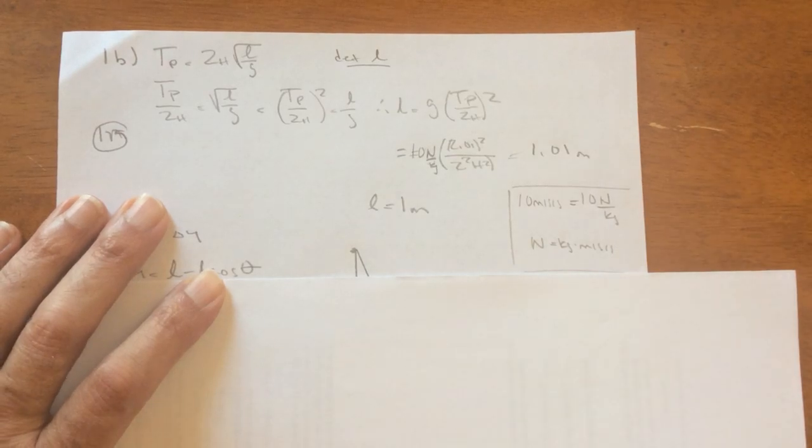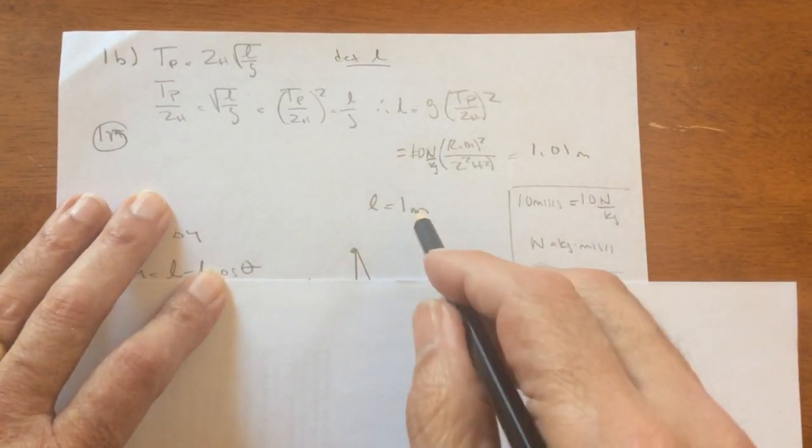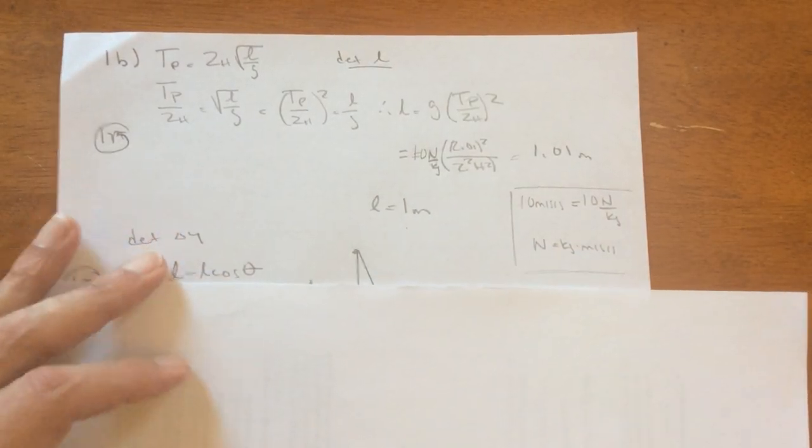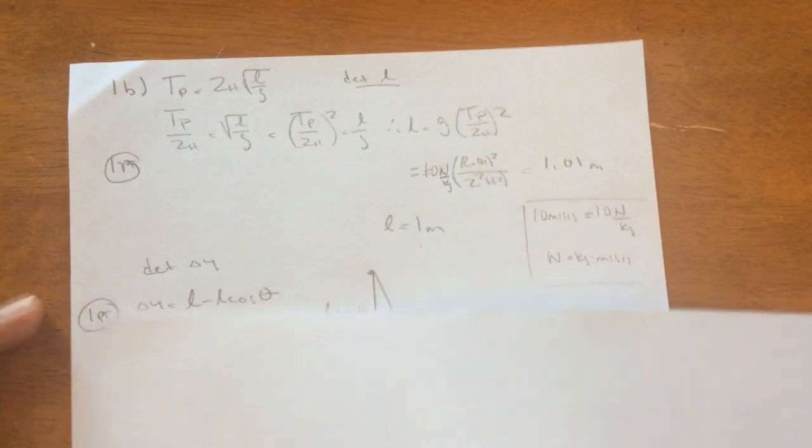It's good. You get 1.01 meters. Two decimal places is fine. One is fine for some problem like this. If you get a 0.01, you can ignore it. All that was 1 point.